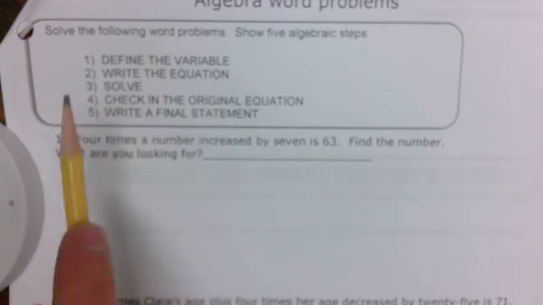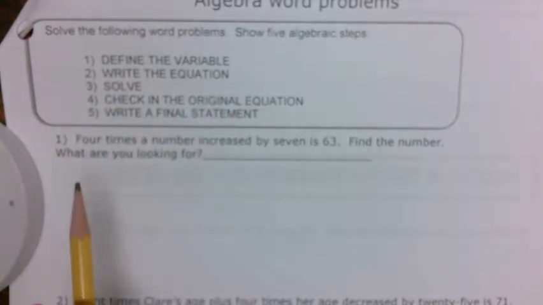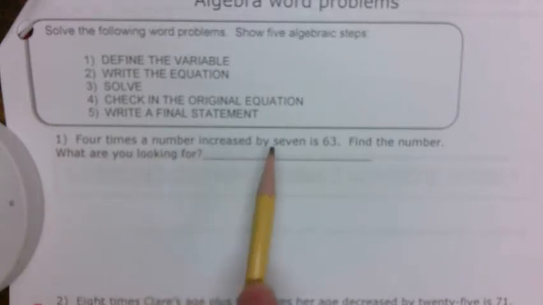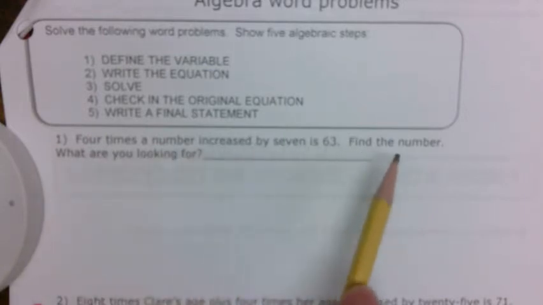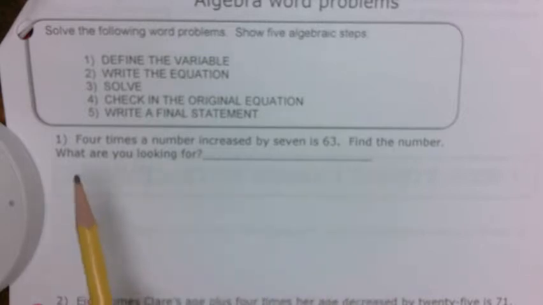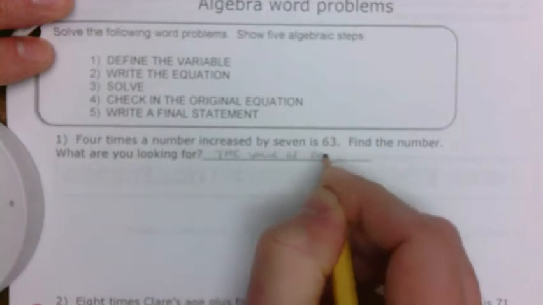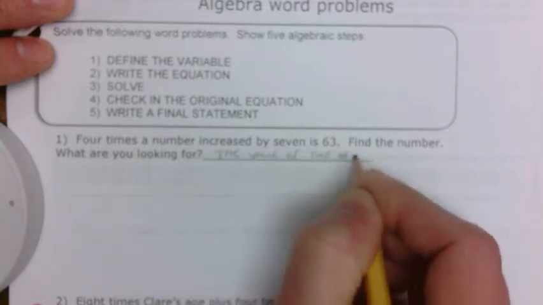Okay, to get a better sense of these 5 steps, let's check out our first example. It says 4 times a number increased by 7 is 63. Find the number. Okay, so the thing that we are looking for in this case is the value of the number that they're talking about. What are you looking for? The value of the number. We don't know what number that they're talking about.